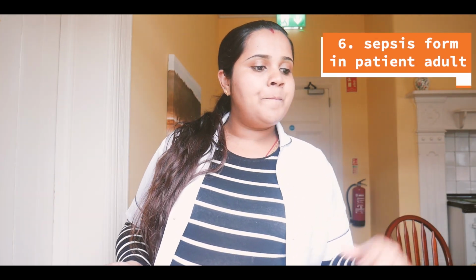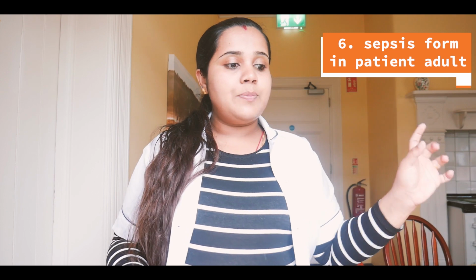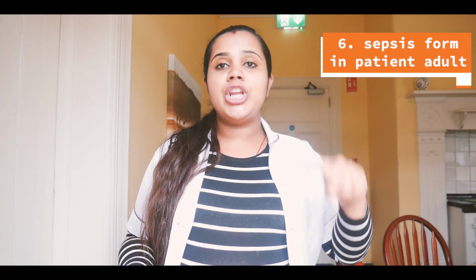Then next we have to know about the sepsis form for adult patients. Sepsis forms cover how sepsis infection occurs in the patient and how we record it on the adult patient form. You have to read that too. In that PDF, they have mentioned in detail what sepsis is and what things you have to be familiar with, and the chart is also there.